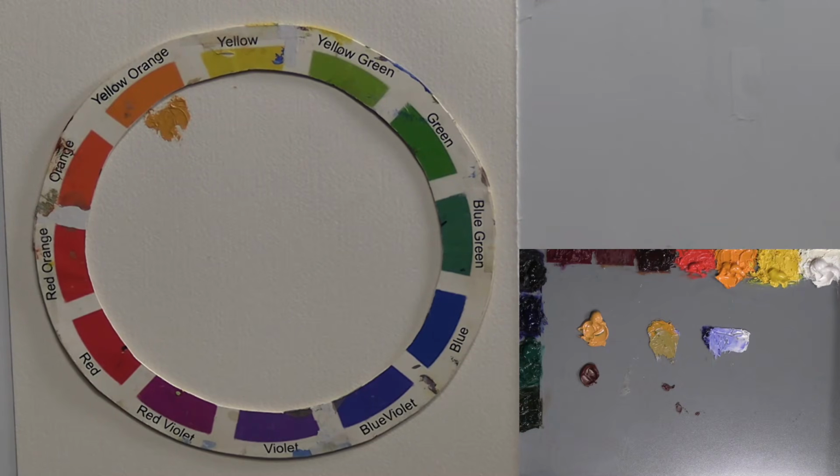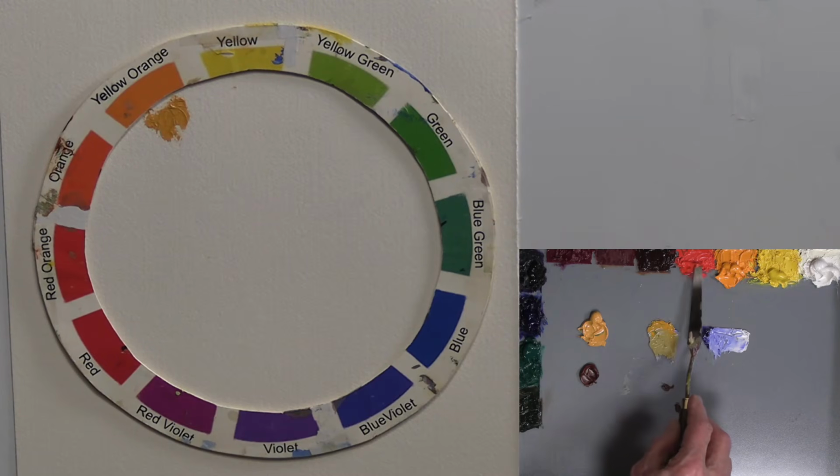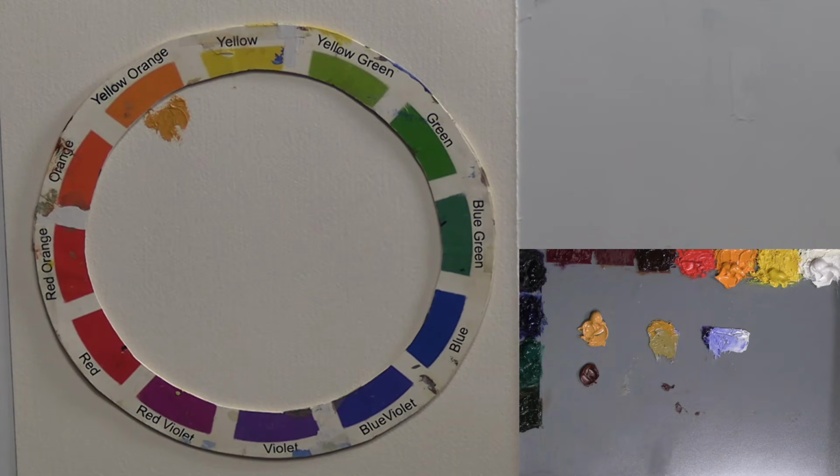All right, so here's what we'll do. We'll start with the red-orange first. And the red-orange on my palette is cadmium red light. So where can I put it? I'll put it right over here. There's the cadmium red light.